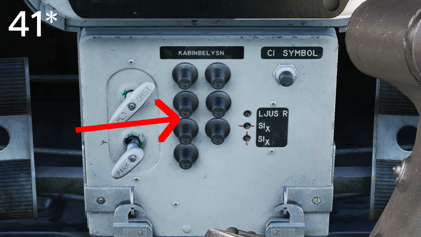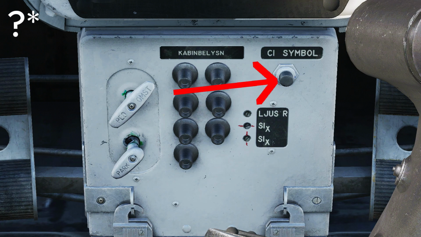These 7 buttons, if my research is correct, fine-tune the cabin lighting, possibly allowing you to turn off specific lights. It's not modeled in DCS, and I'm unsure if this is its true purpose. This button, labeled CI symbol, is a testing button. It is not modeled in DCS, but when pressed, I believe it would show important symbology on the radar to allow you to adjust brightness and contrast accordingly.